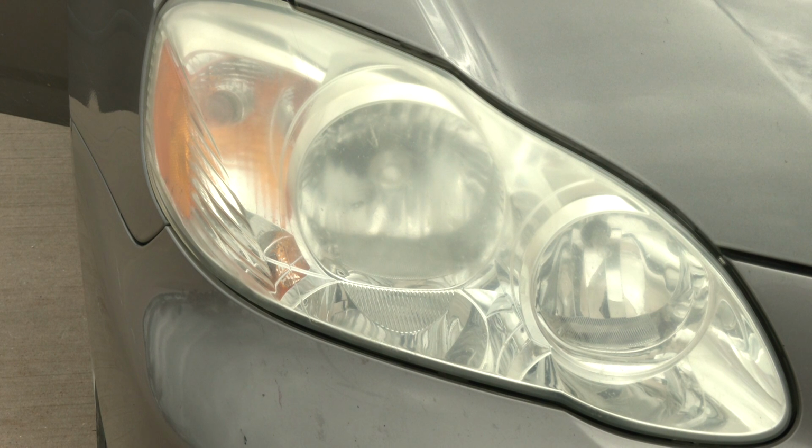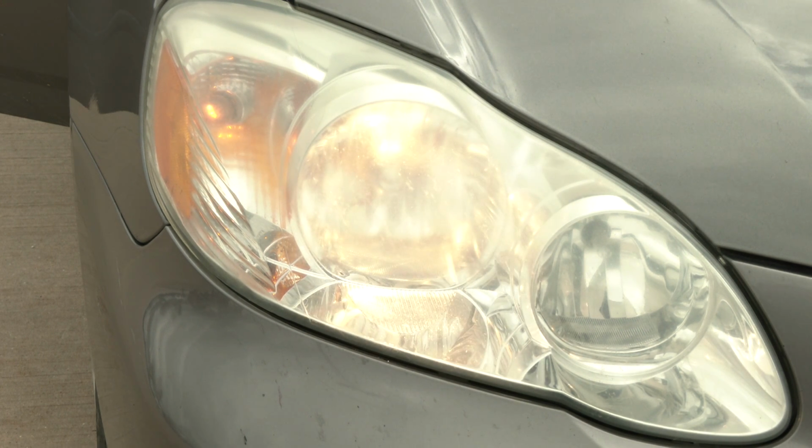One more important thing to check is the headlights. Make sure the headlights in your vehicle are still working and clear. Once they become clouded, you will need to change your headlights or have them changed.